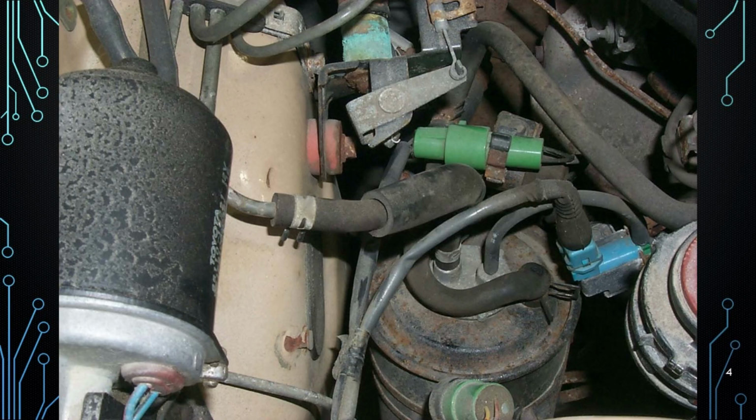Well, we're going to move on to the next slide. The next slide would be number 4. In the lower center of the image, there's a round can, and it's got 2 hoses coming out of the top of it. And then, respectively, there is a blue-colored connector or device. Tell me what that blue-colored device is. What do you think it is?